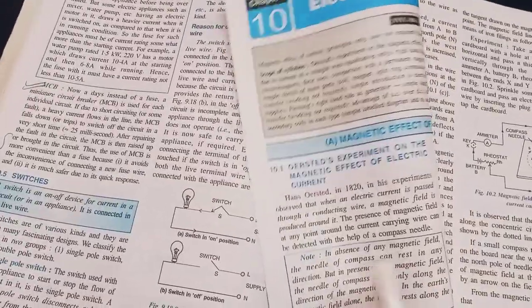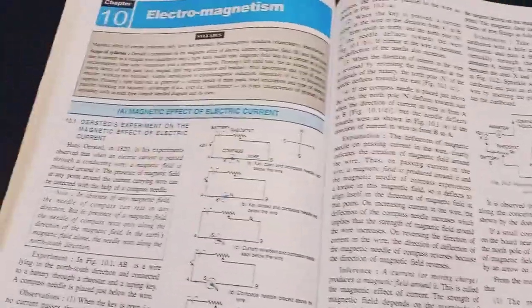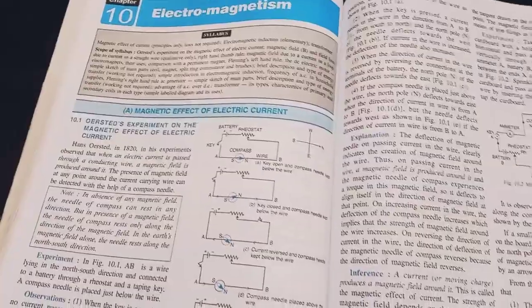So then I'll move to electromagnetism. I'll tell you about that chapter afterwards. We'll have to confirm it more.